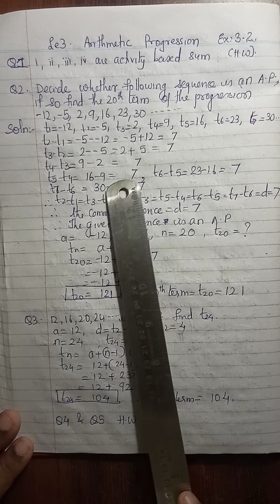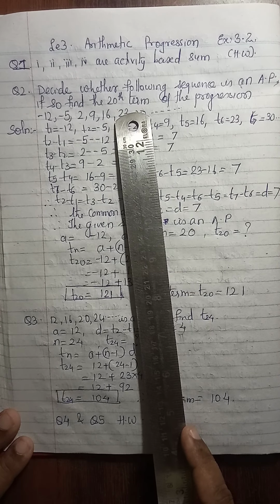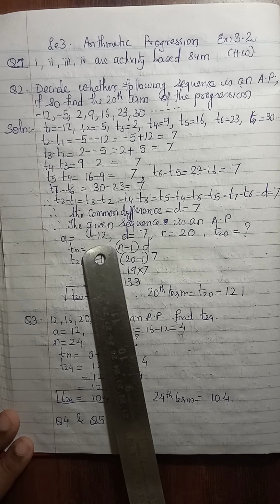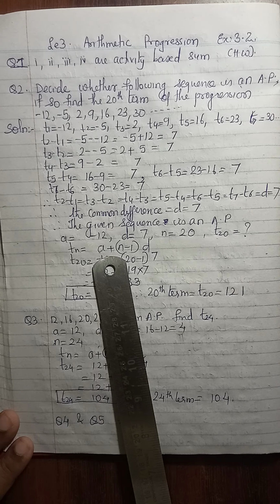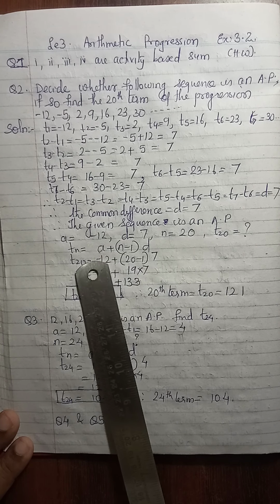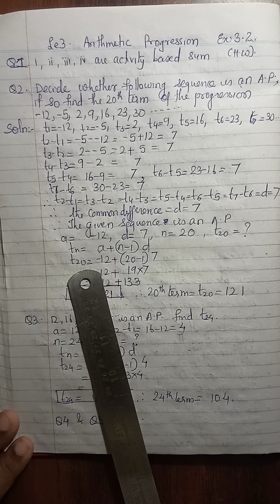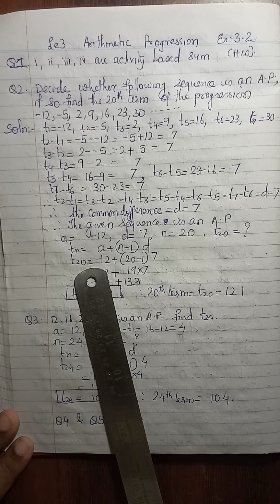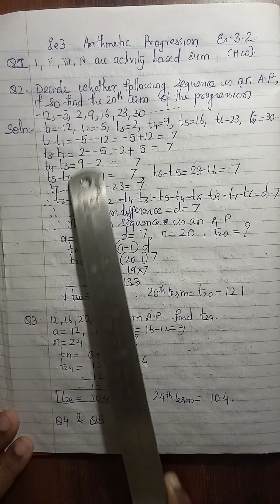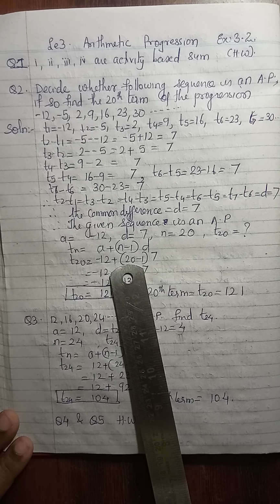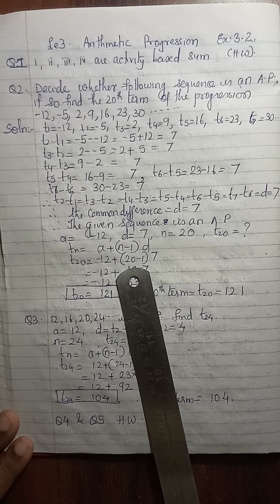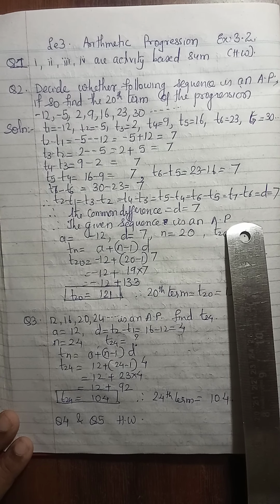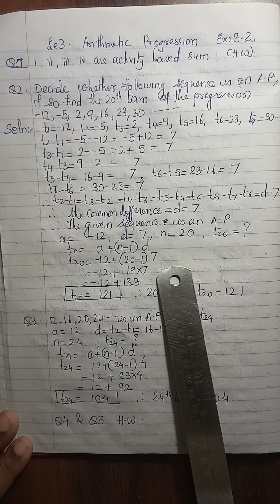Now, if the given sequence is an arithmetic progression, we have to find out the 20th term. For that, we have to use the formula Tn. First of all, we'll write the formula. The formula for Tn is a plus (n minus 1) into d. Now, T20 we have to find out, that is 20th term. So n is 20. First term, we already know it is minus 12. Since n is 20, so here 20 minus 1 into d. Common difference is constant, that is 7, which you already got. And therefore d equals 7 here.